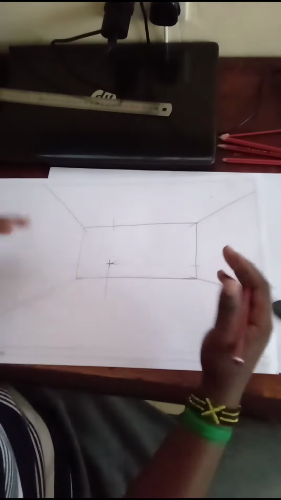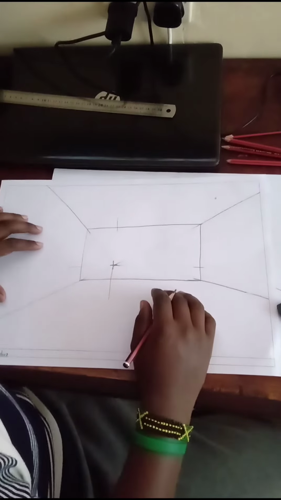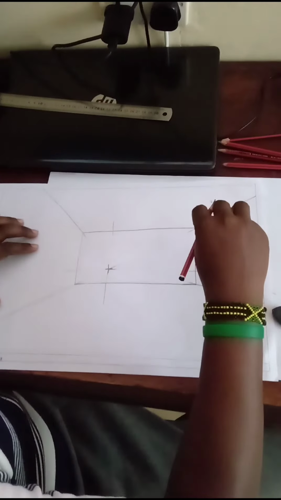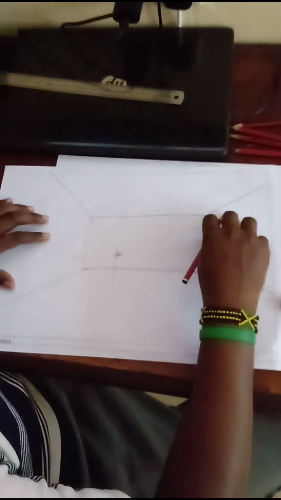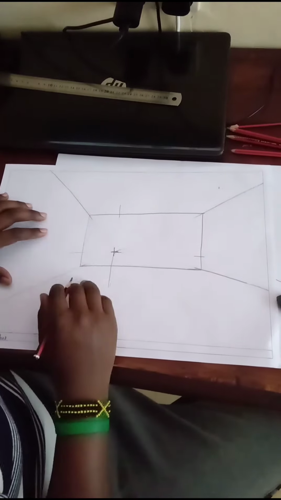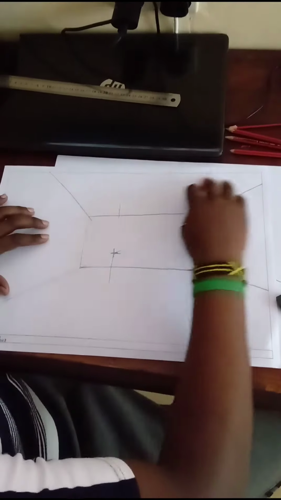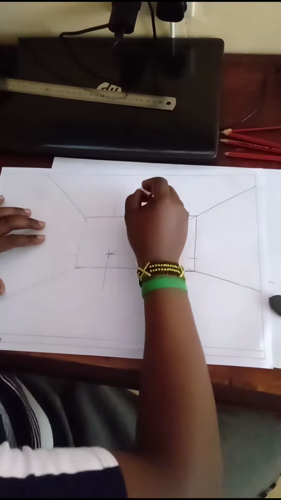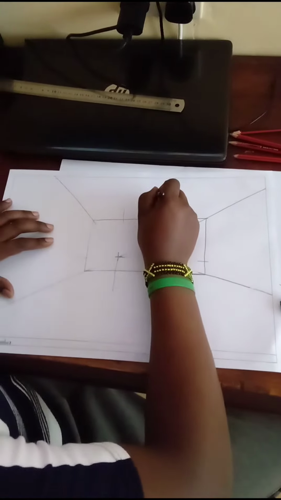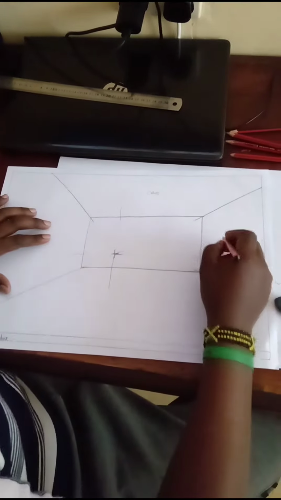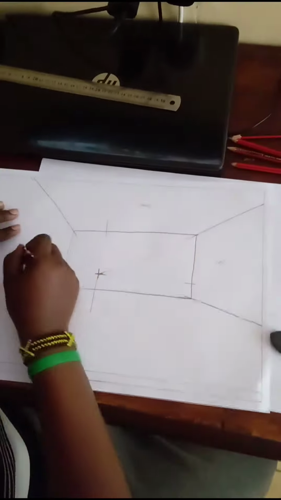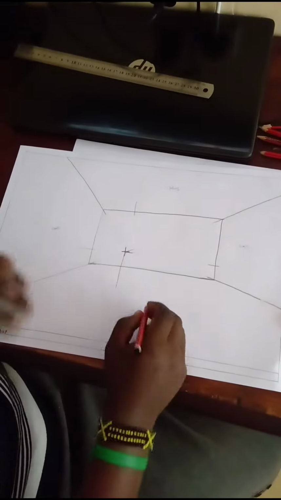So everything that happens in this room, all the details that are on this side or this side of the room, are going to originate from the vanishing point. So we can say this is the ceiling. This is a wall, and this is the floor.